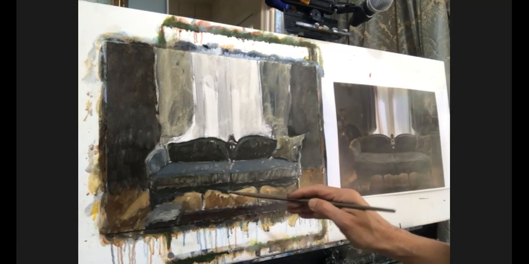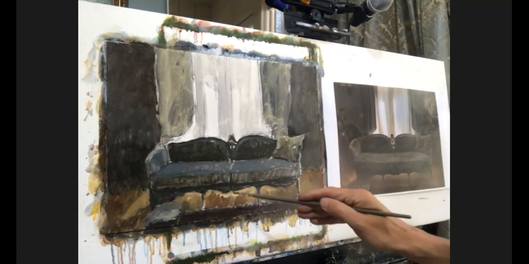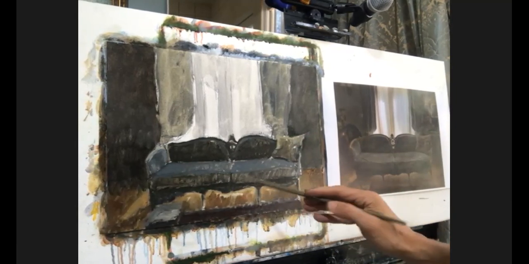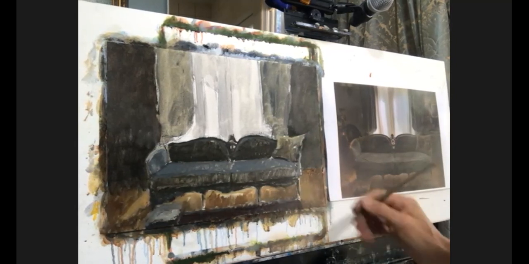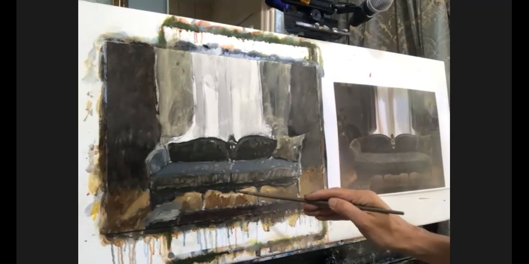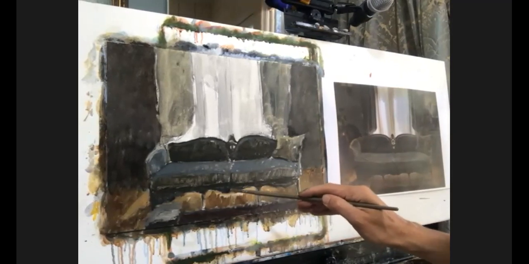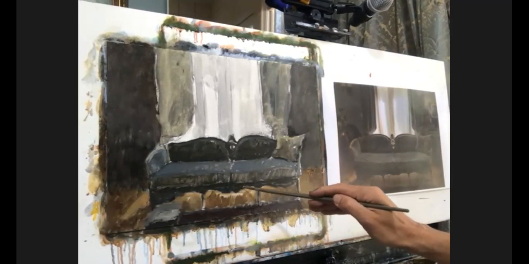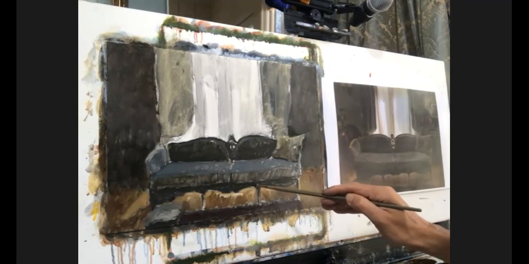I think I mentioned this a few times. The opposite of beautiful is not ugly, because ugly has a lot of power. The opposite of beautiful is predictable. So making conforming lines just makes it perhaps a little bit too predictable.